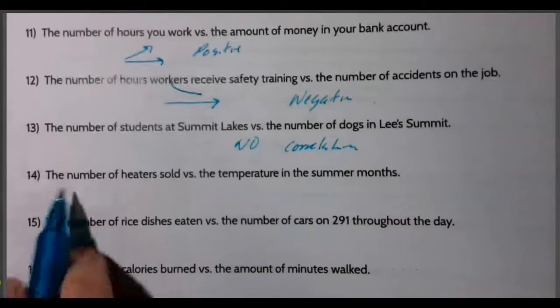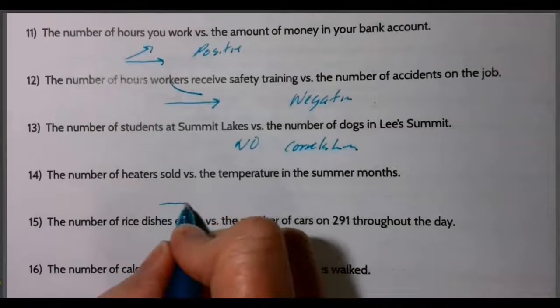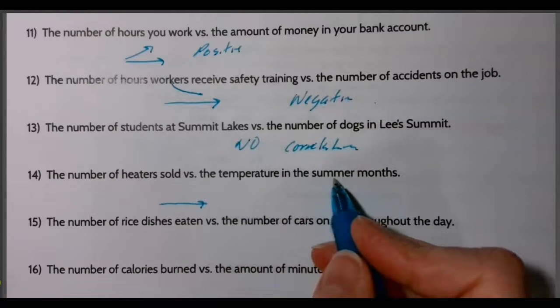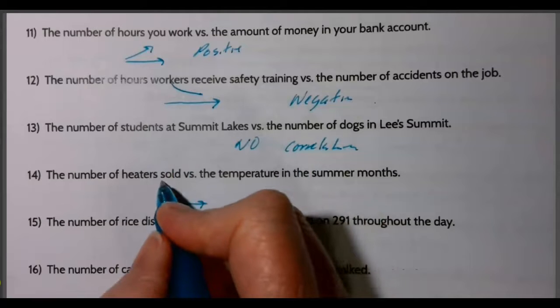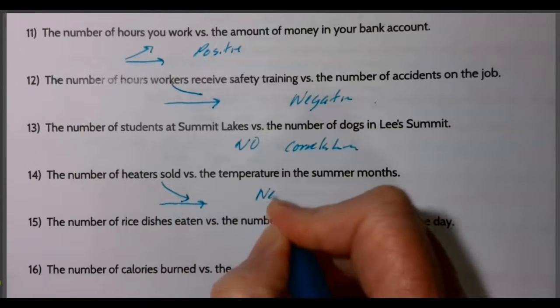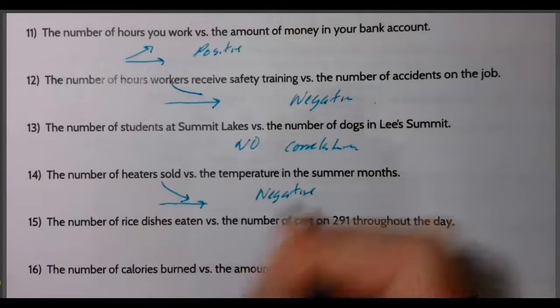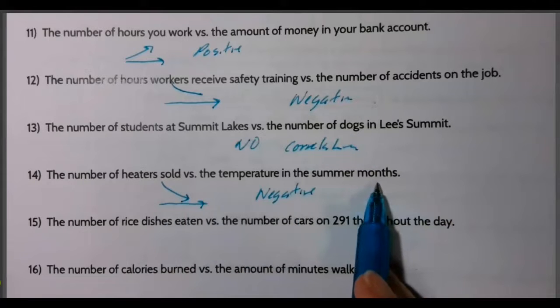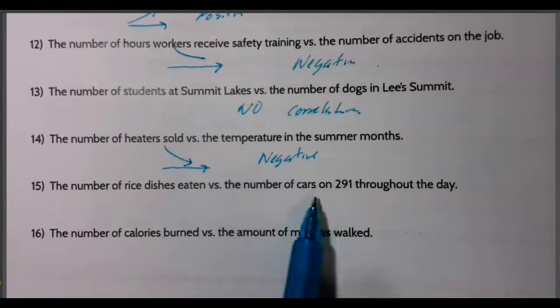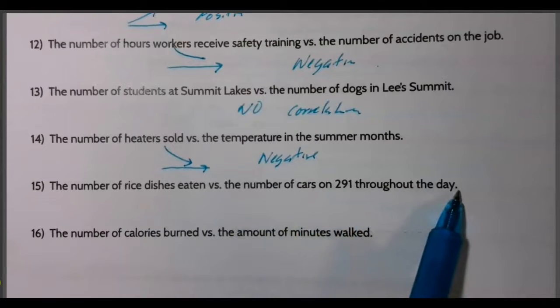Okay. Number 14, the number of heaters sold versus the temperature in the summer months. So am I going to sell a whole bunch if it goes up? No. So the number of heaters sold is going to be coming down. This is a negative, because I'm not going to sell a lot of heaters in the summer months when it's warm. The number of rice dishes eaten versus the number of cars on 291 throughout the day.